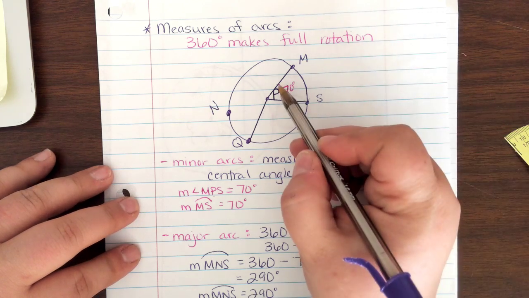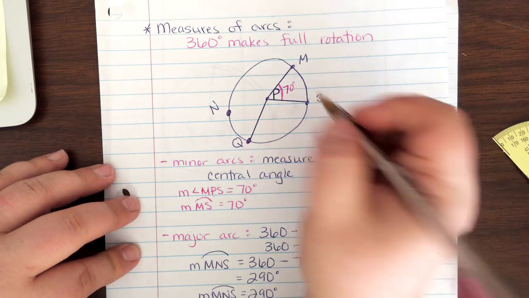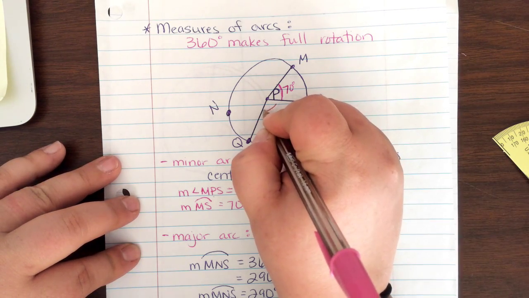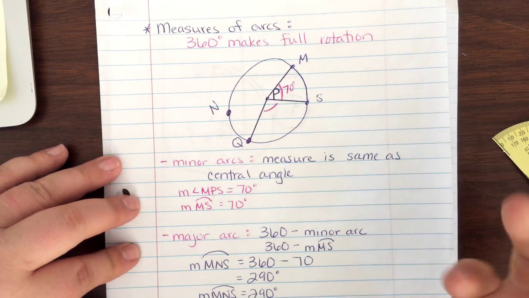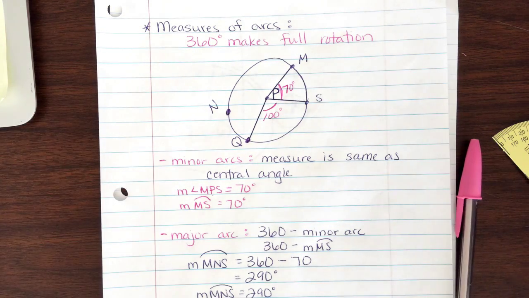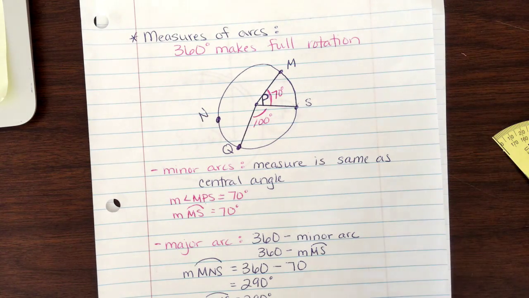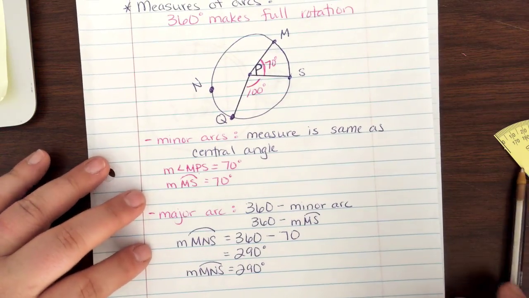Okay. If I have this being 70 degrees here, and let's say that this minor arc here is, I don't know, 100 degrees, will I be able to find out what the measure of angle MPQ is? Of course. We have a banner on page 417 that states, it is called actually the arc addition postulate, because we have to have a postulate with everything.